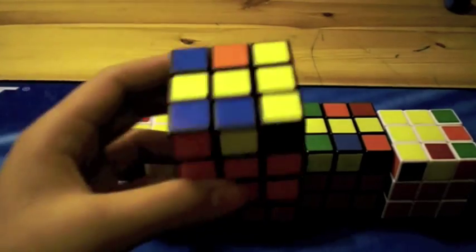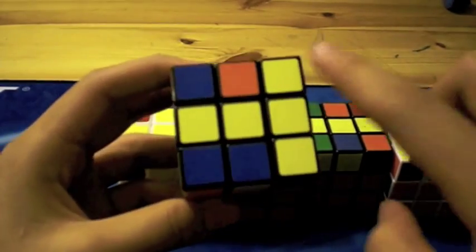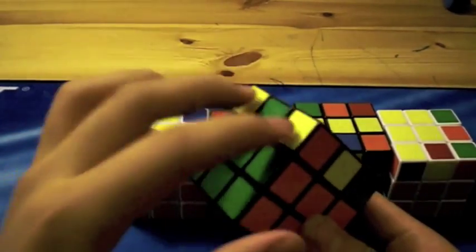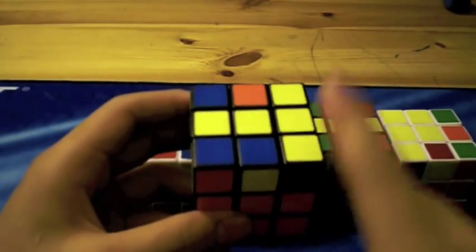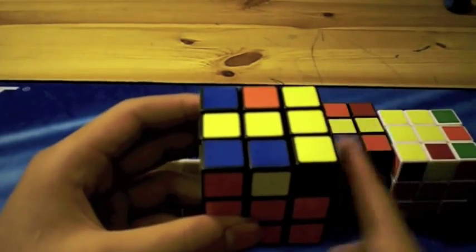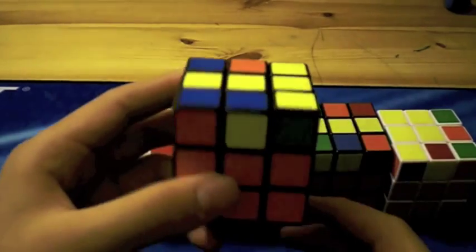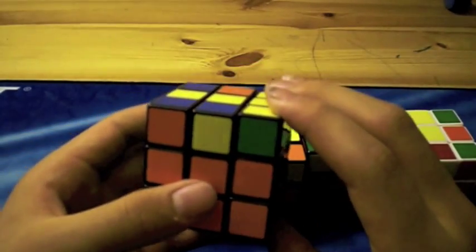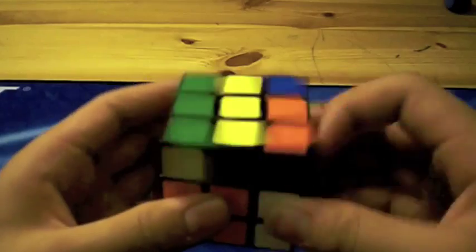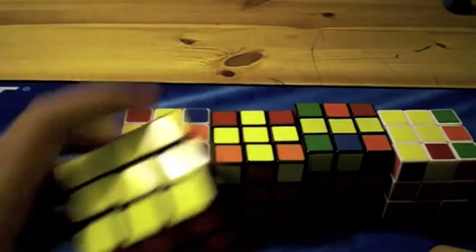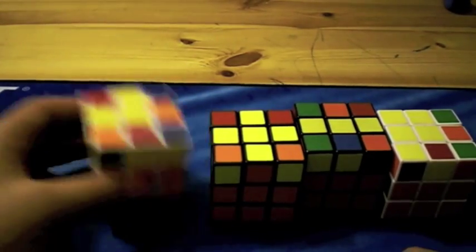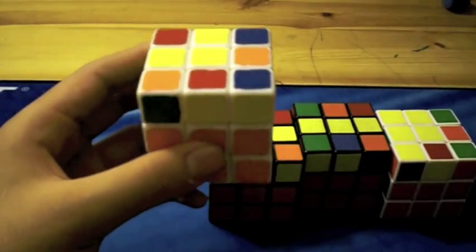For example, this one, you would hold it like this, with the headlights on the side, the T on the top, with the vertical line to the side, and you just do F R U R' U' F' once, and that solves that OLL case. For this one, as you may have guessed, you just do it twice.